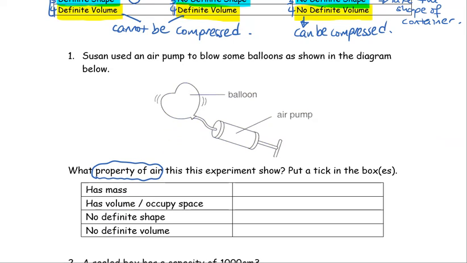Does this experiment show that air has no definite shape? Or does this experiment show that it has no definite volume? If I were to choose only one, which one do you think is the best fit for this experiment? If I were to choose one, the best one would be no definite shape, right? Because it takes the shape of the balloon. So this is a heart-shaped balloon. The air will take the shape of the balloon. This will be the best.